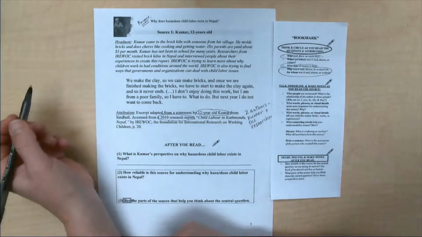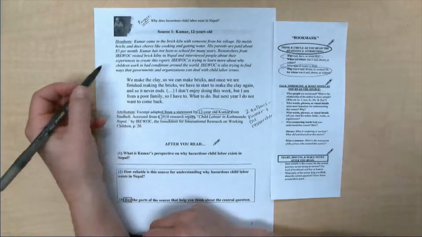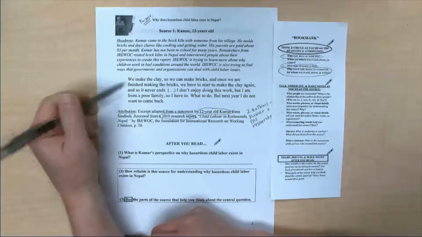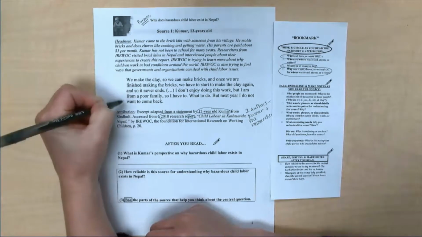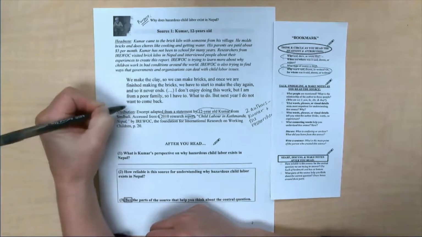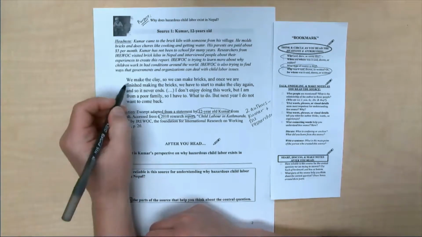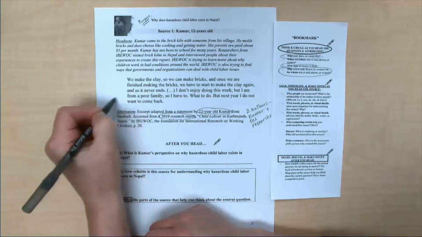Okay, so now you've had your conversation about the head note. That's great. You're getting a better sense of the source itself. I'm going to now pay attention to this part here. This is actually what Kumar said that the researchers wrote down. Everything else is just background information that helps us understand this part here in the middle.